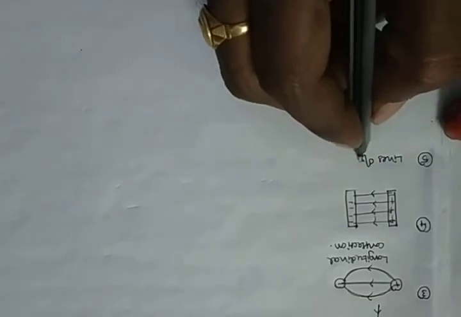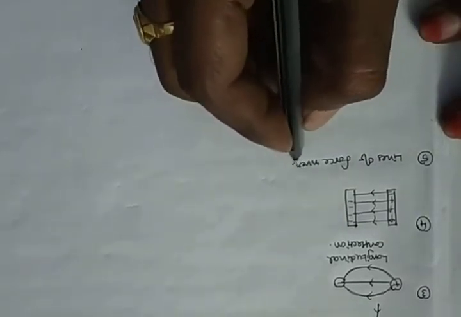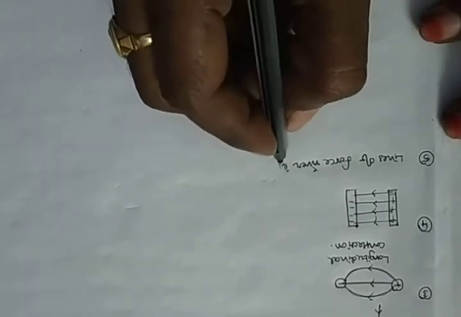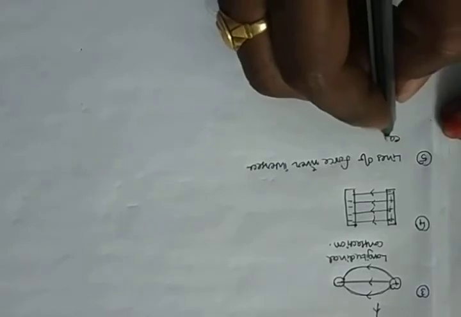Next point, the lines of force never intersect each other.